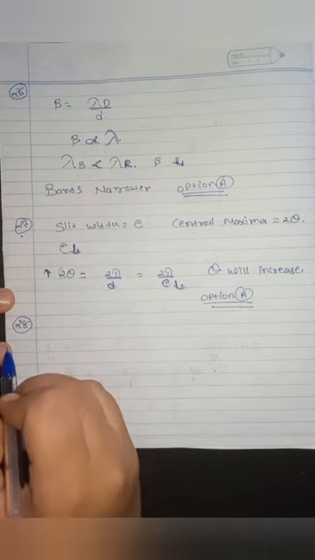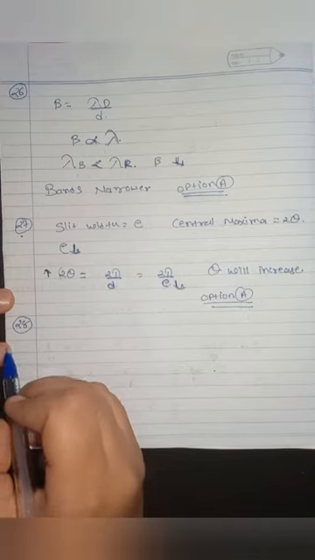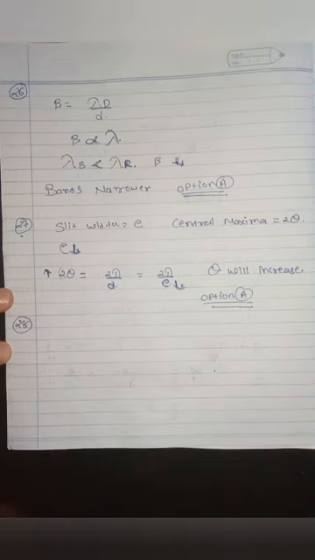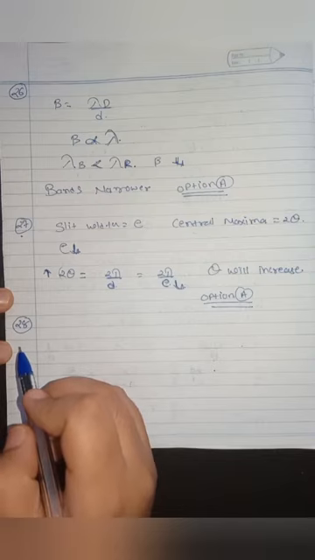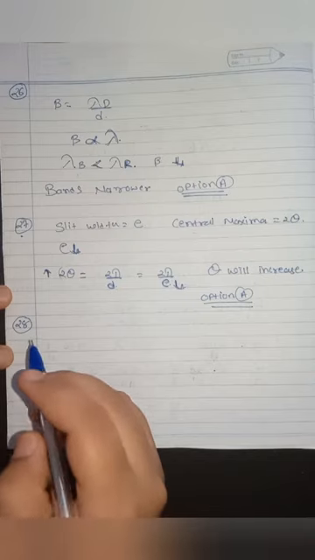In question number 28, in the far field diffraction pattern of a single slit under polychromatic illumination, the first minimum with the wavelength lambda 1 is found to be coincident with the third minimum at lambda 2.